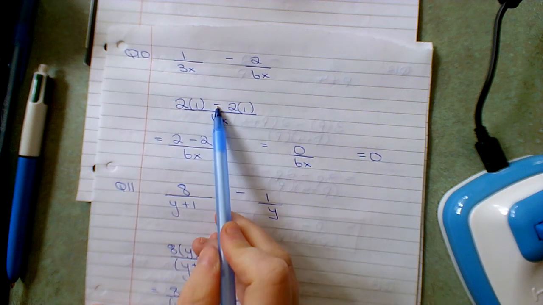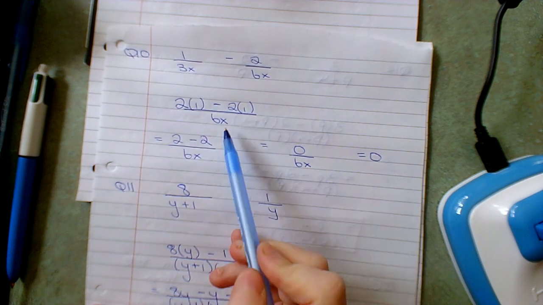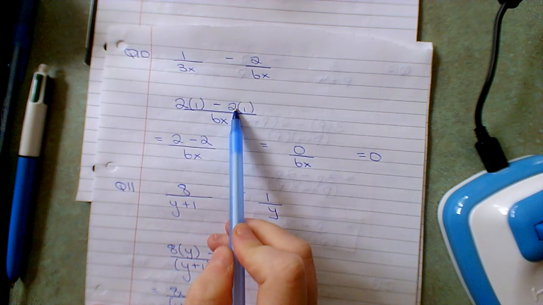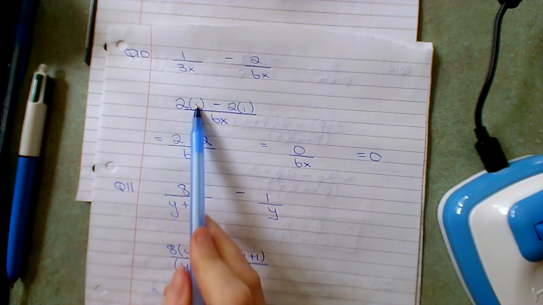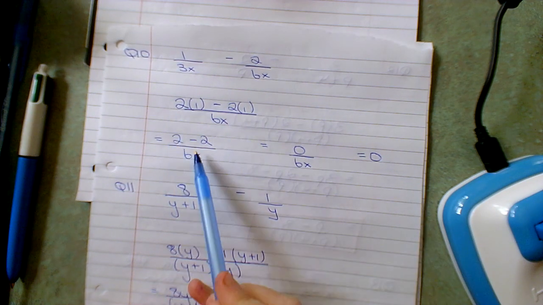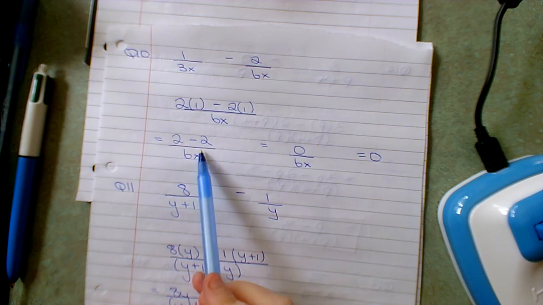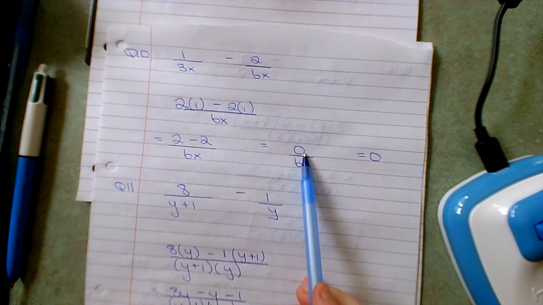How many times does 6x go into 6x? It goes in 1, times my numerator, which is 2. So I have 2 times 1, which is 2, minus 2 times 1, and that's minus 2, which will give me 0 over 6x, which the answer is just going to be 0.